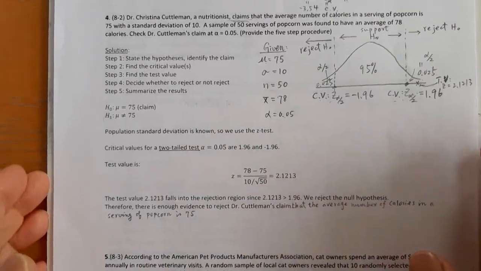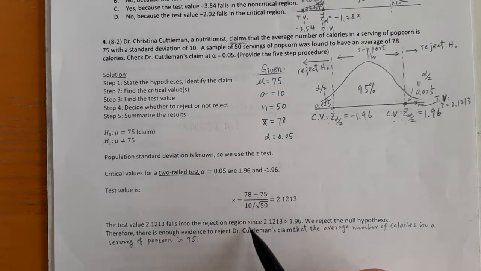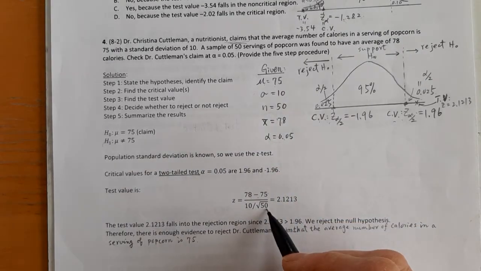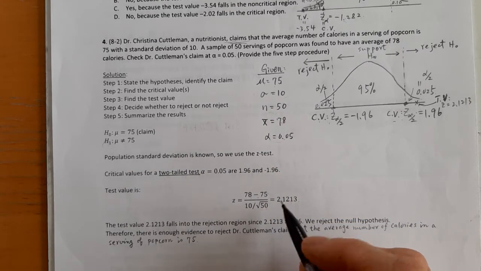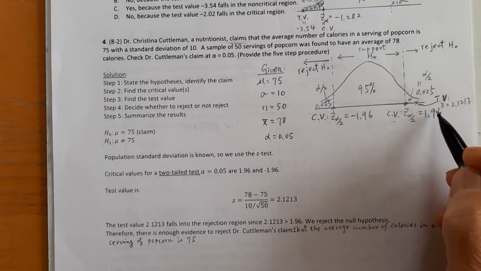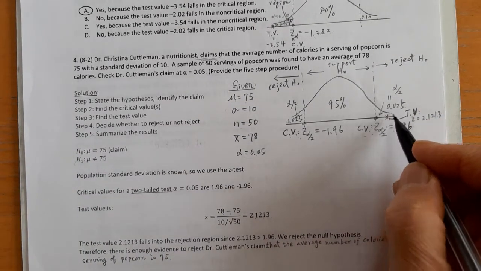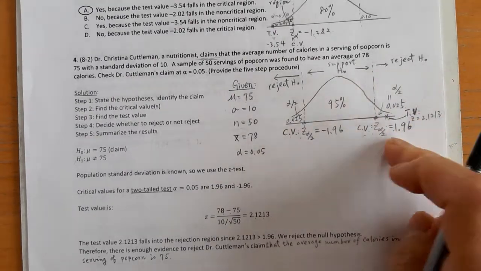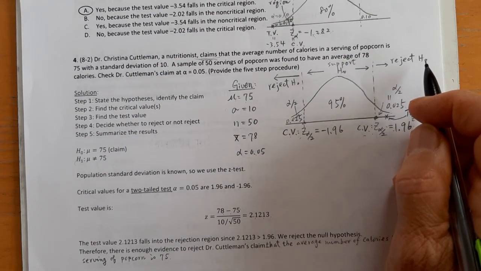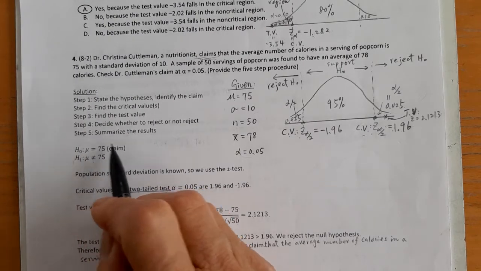The test value is x bar 78 minus mean 75 over standard deviation 10 divided by square root of n, which is 50. Figure out, it is 2.1213. So the z-score 2.1213 is greater than 1.96, to the right of 1.96. So it's falling in the critical region, so reject H0. Reject this claim H0.